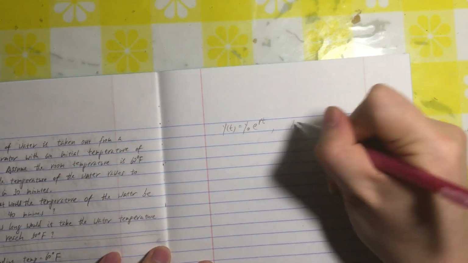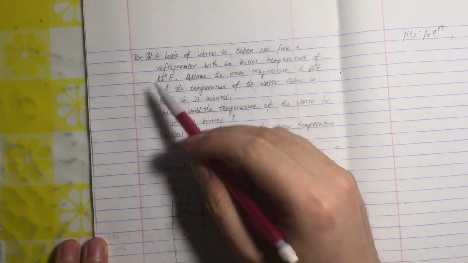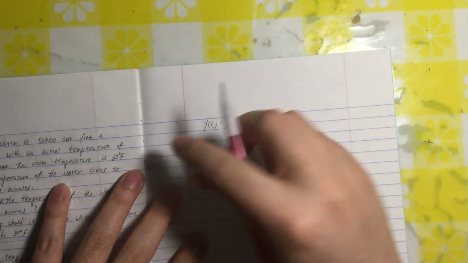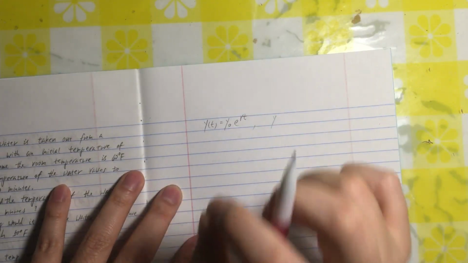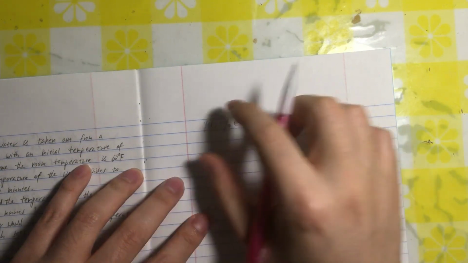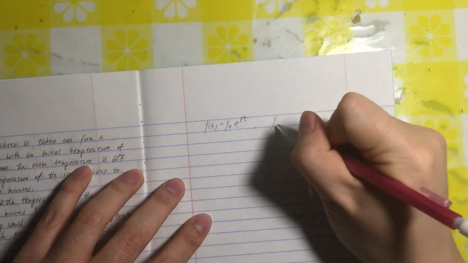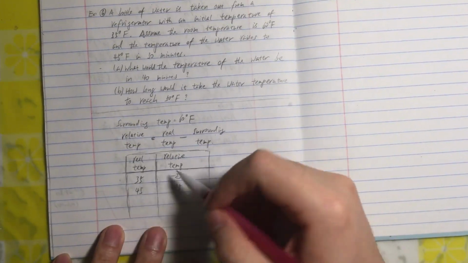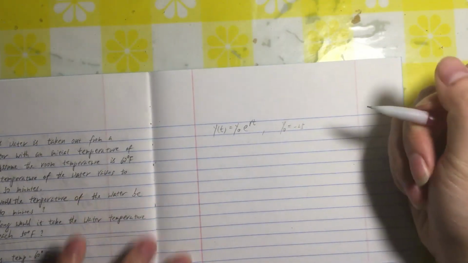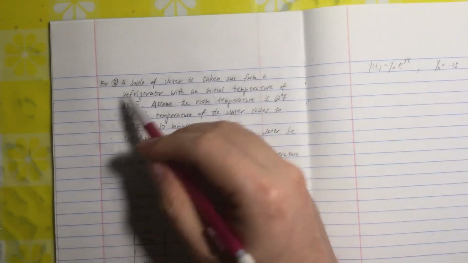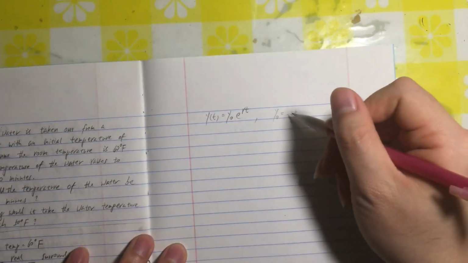Write down the given information. We know that the initial temperature of the water is 35 degrees Fahrenheit. In order to use this formula, we must always use relative temperature. We cannot use real temperature in this formula. So, initial temperature is 35 degrees, but its relative temperature is negative 25. That means it's 25 degrees below the surrounding temperature.